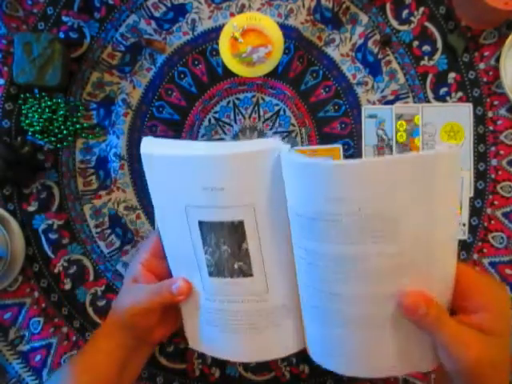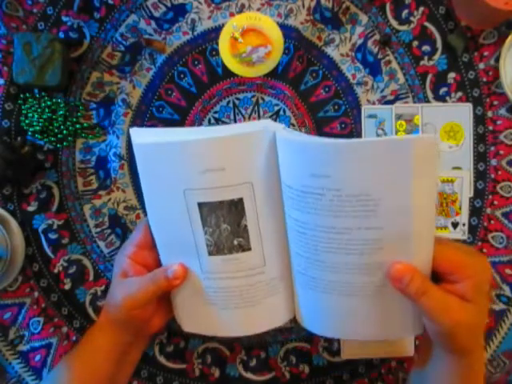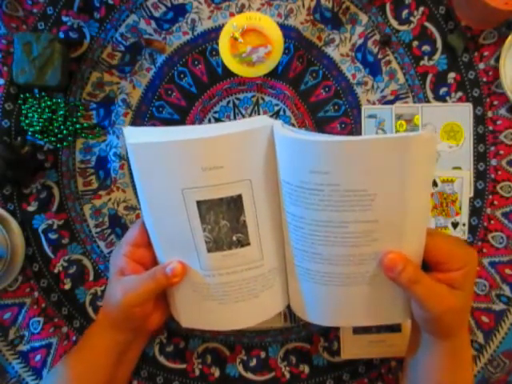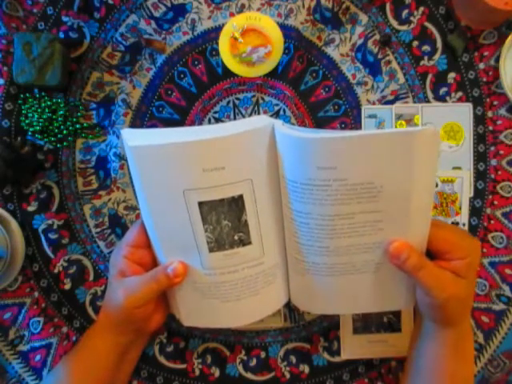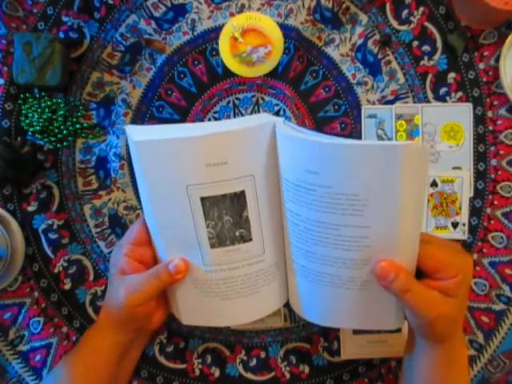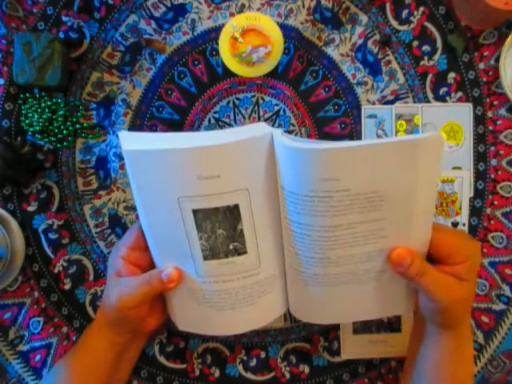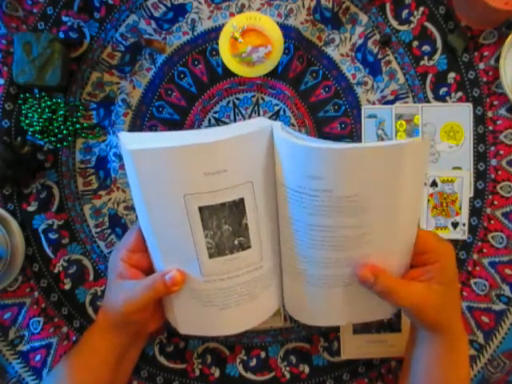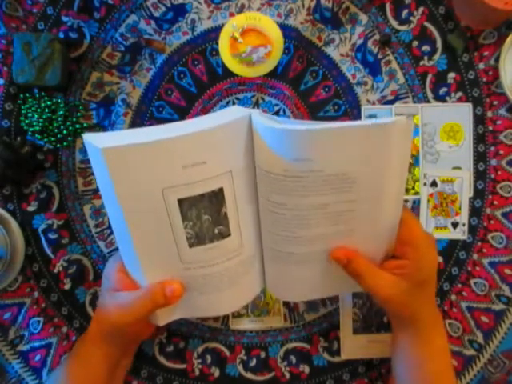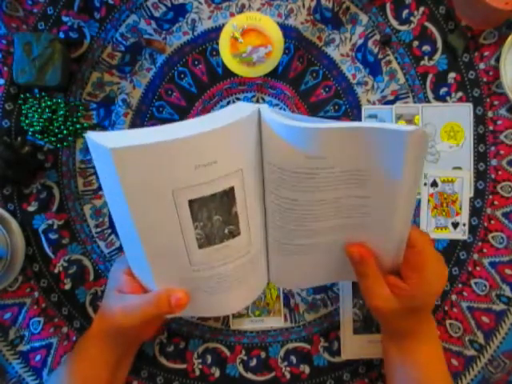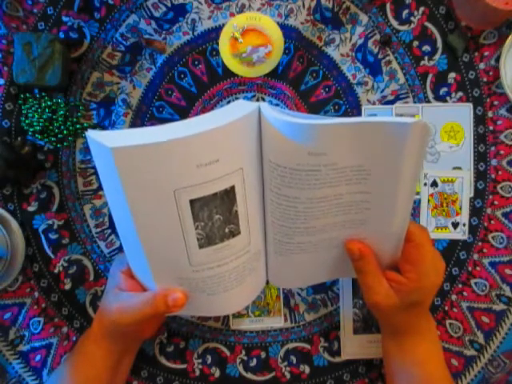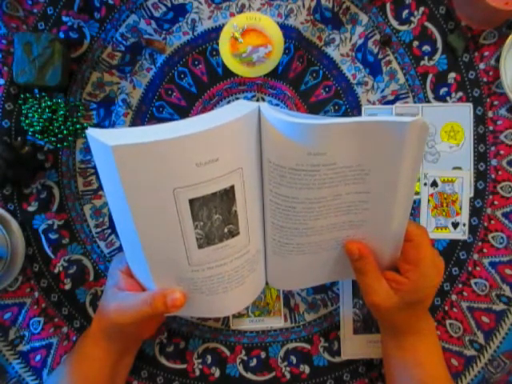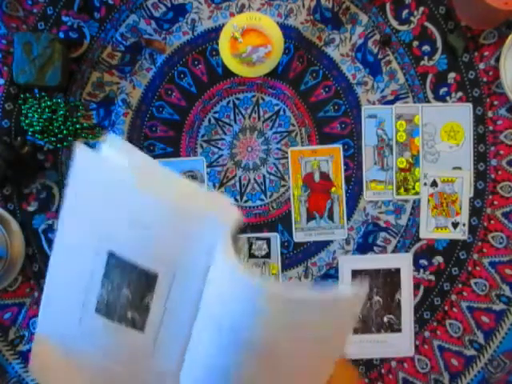The shadow. I'll read the air first and then the water, okay? Air may suggest a goopy, dull ambience in which communication becomes pointless, okay? But that's not the energy that I'm getting here. The cards are telling me different, okay?